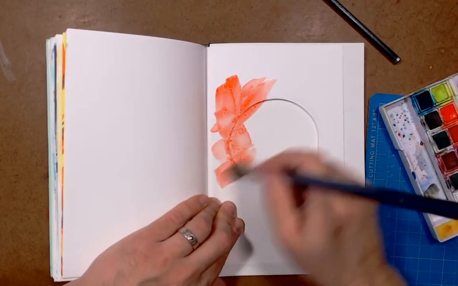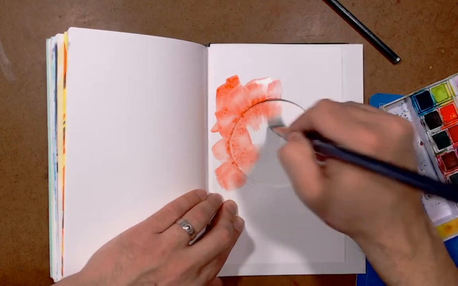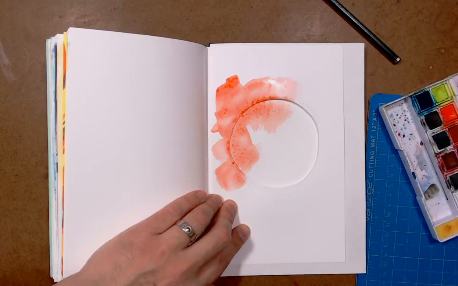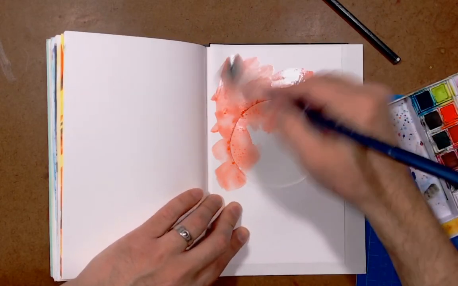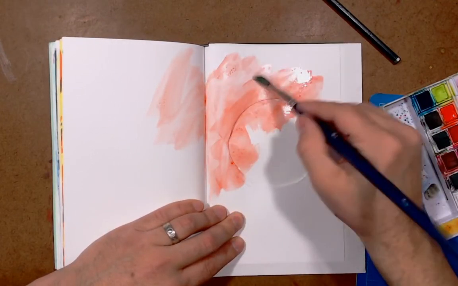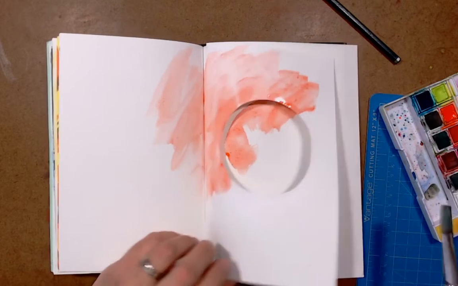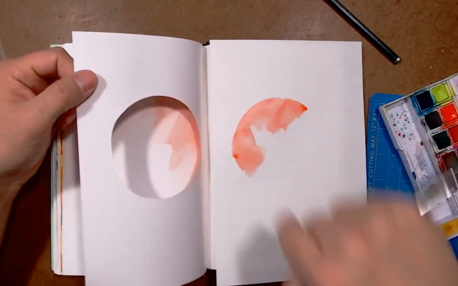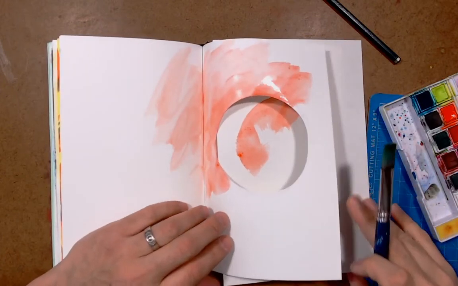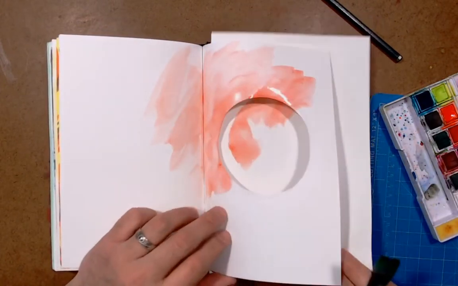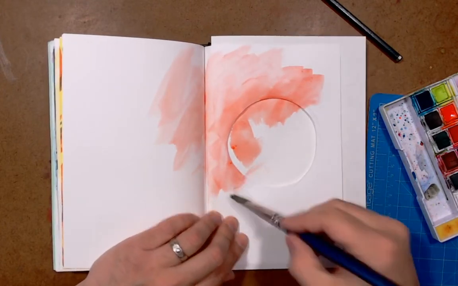Now I do try to drag my brush into the circle, because if I pull out from the middle of the circle, I run the risk of the paint bleeding on the back of the page. So if I flip it over, sometimes the paint will go through onto the back, but that's a good way of protecting what's underneath.